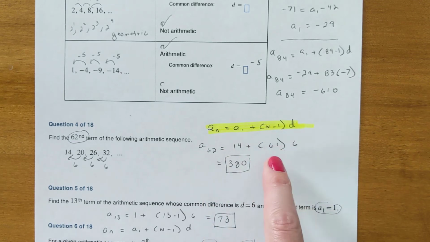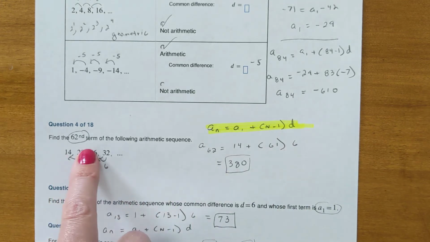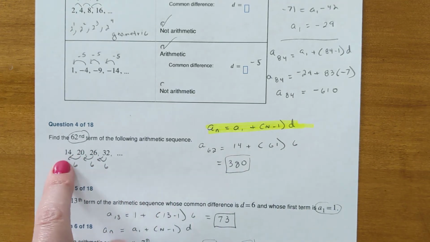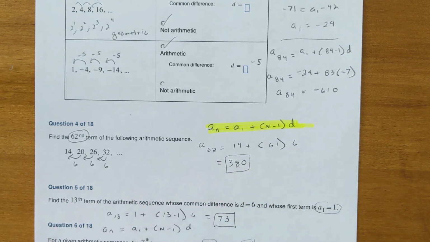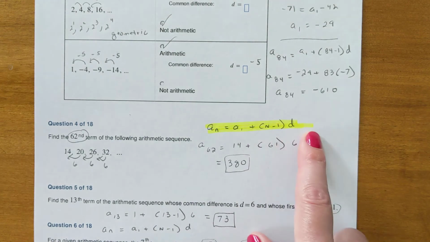So 62 minus 1 is 61. And then times the common difference, which was 6. When you subtract the previous term from the next term, you get 6 every single time. Do the math, you get 380. Notice I highlighted that so that you could know that it's important for you to know.